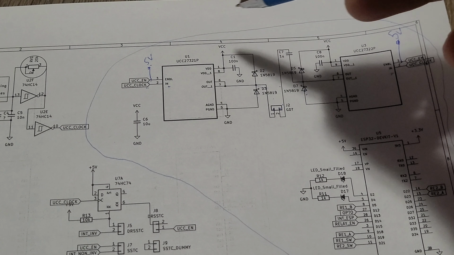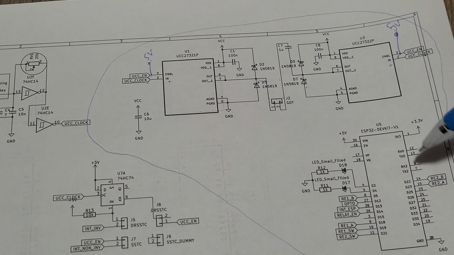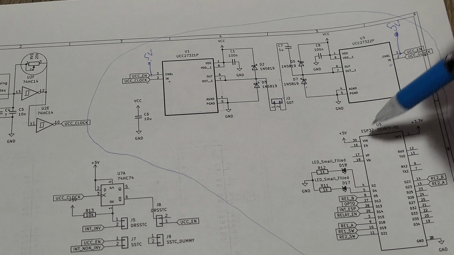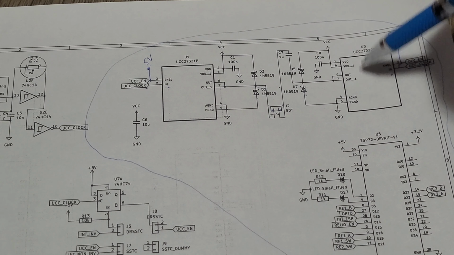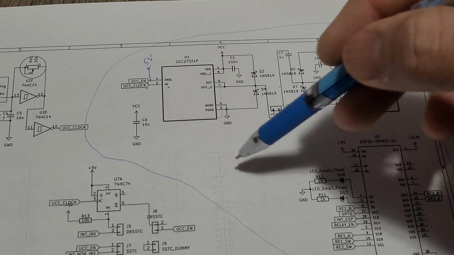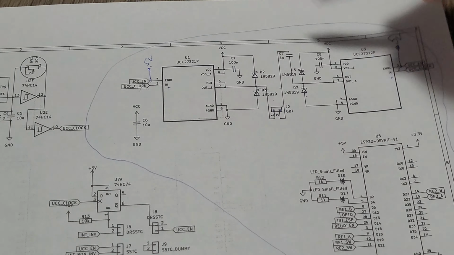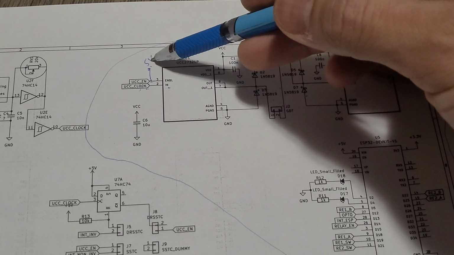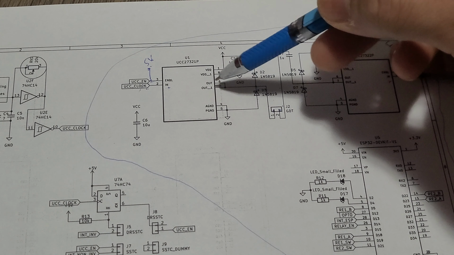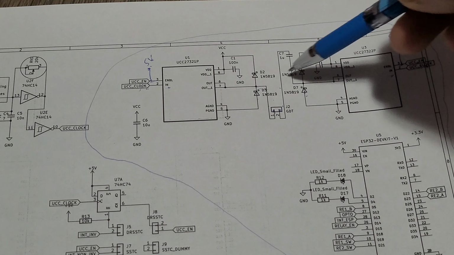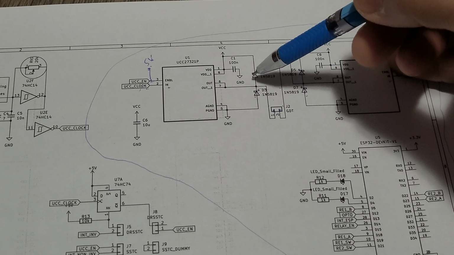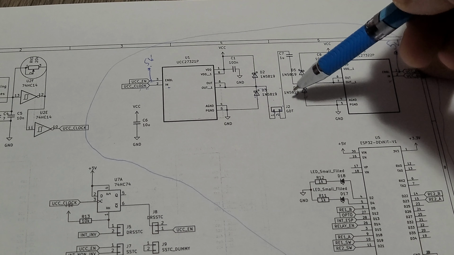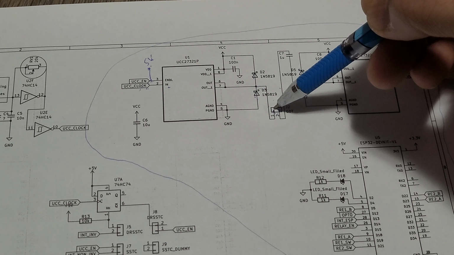So here's the circuitry that I'm going to be using today. So you got your ESP32 for clock, your gate driver chips. The clock from the ESP32 goes here and here. The enable pins are tied to 5 volts. The output of the gate driver chips here and here, and I'm using these diodes to clamp the output voltage. This will go into the gate drive transformer.